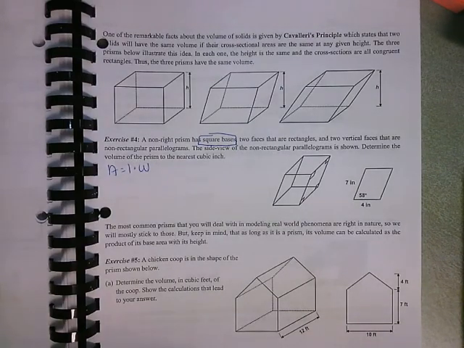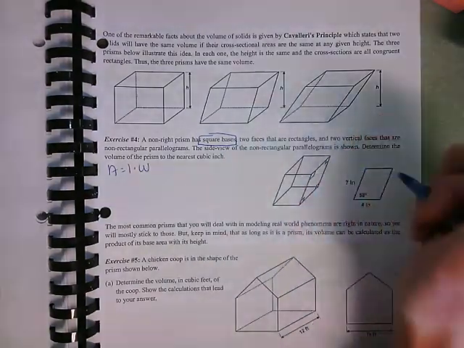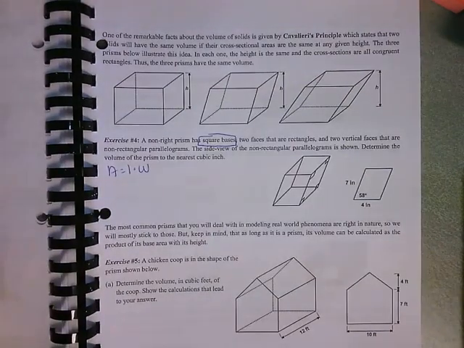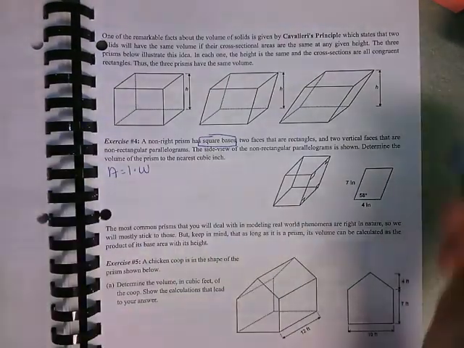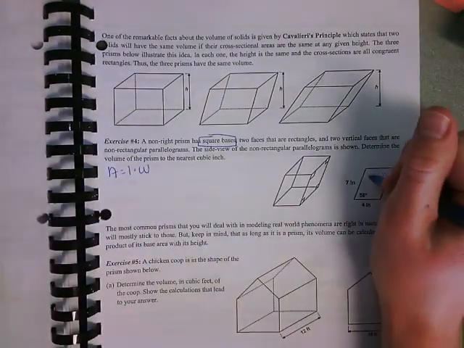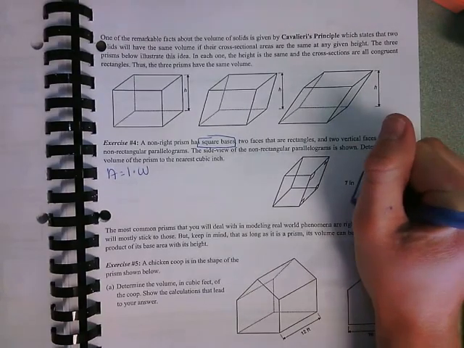We want to determine the volume of the prism to the nearest cubic inch. Okay. So the height. Okay, so this is one of the faces of the prism, which is a parallelogram, all right?